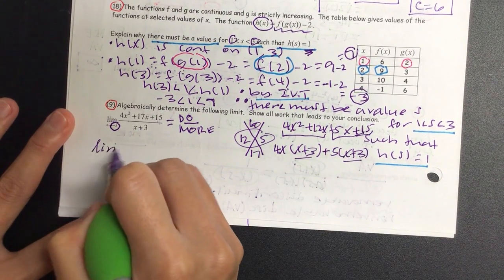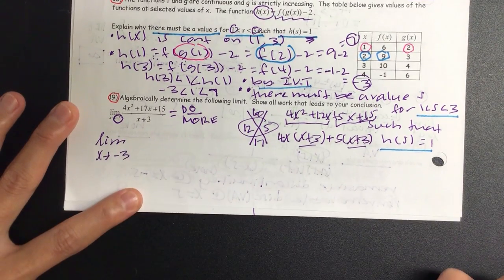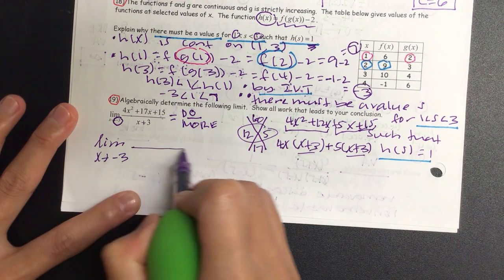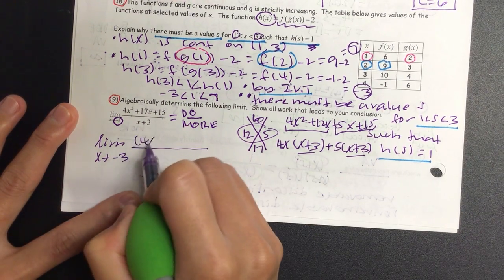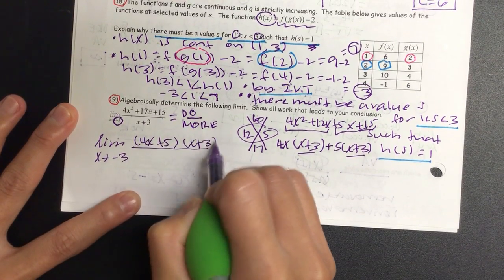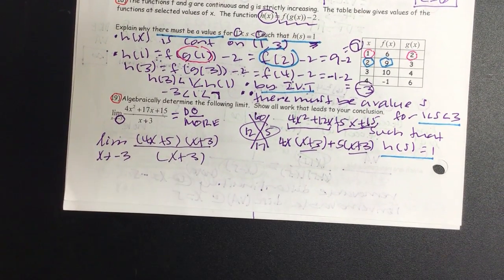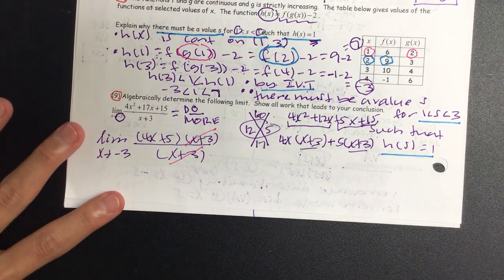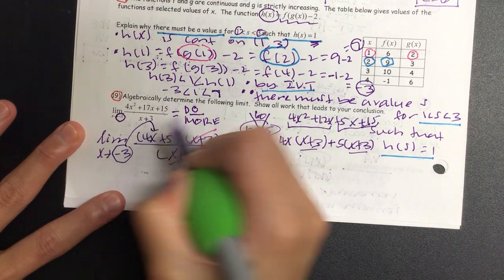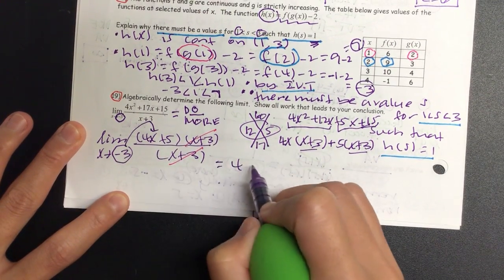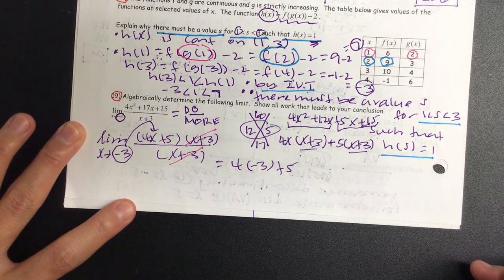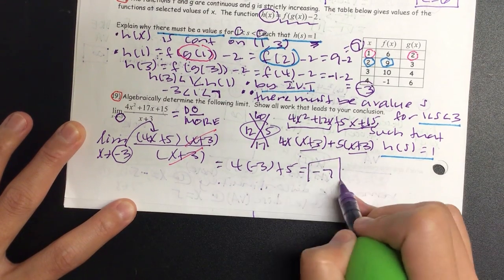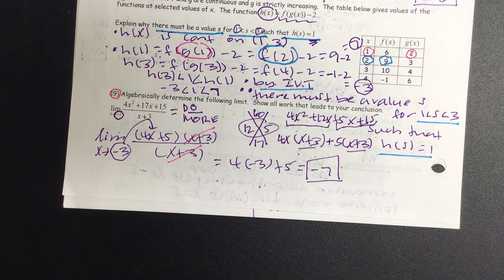So we have the limit as x approaches negative 3. Should we leave that limit notation until we plug it in at the very end? Yep. If not, I can take off points. 4x plus 5 times x plus 3, over the bottom x plus 3. What does eliminate? X plus 3. So there's a hole. Now once I eliminate, I can then plug the remaining x in. So when I do, I get 4 times negative 3 plus 5. What would that give us? Negative 7. And it does exist. The limit does exist at negative 7.